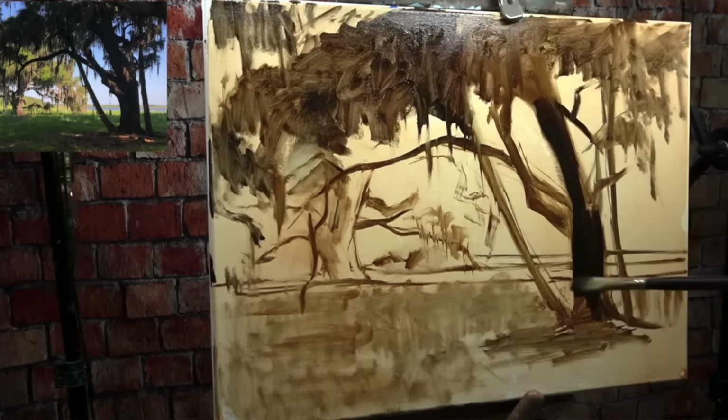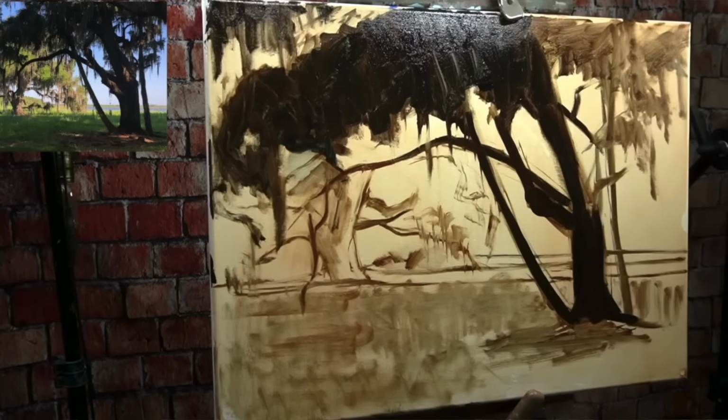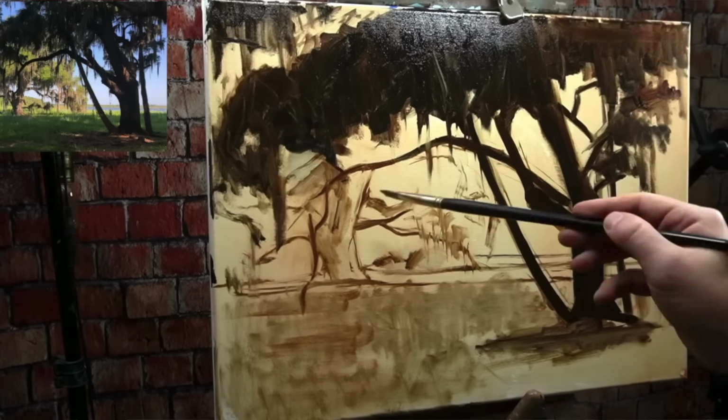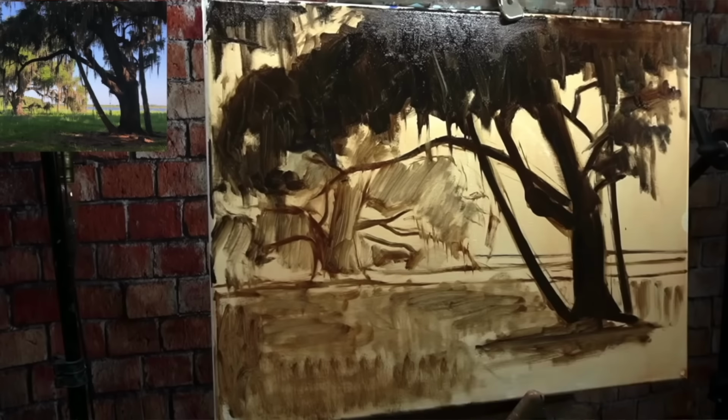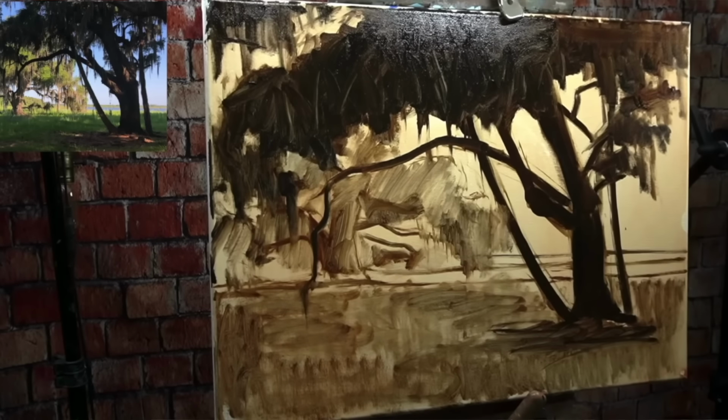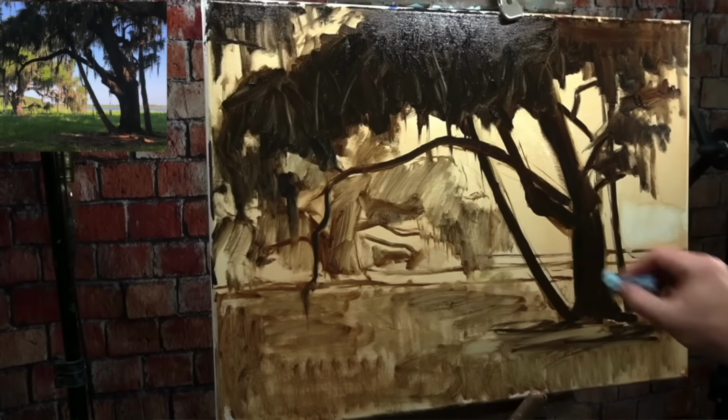Now, getting values can be tough, and a helpful thing that you can do if you struggle with this is to create what I call a value map at the beginning of your painting. You can do like a wash painting with just some burnt umber and paint thinner and kind of map out the values. Make sure everything is working value-wise. That way you go in more prepared when you add color.